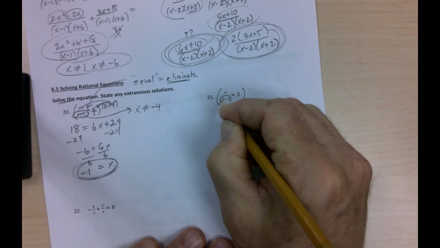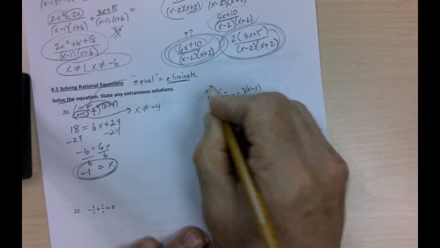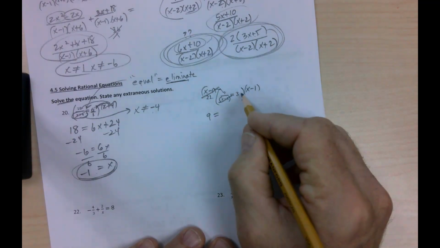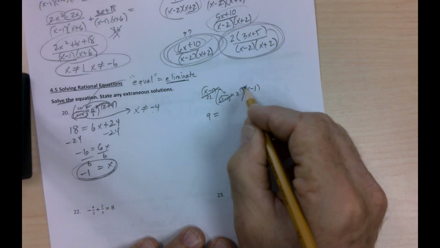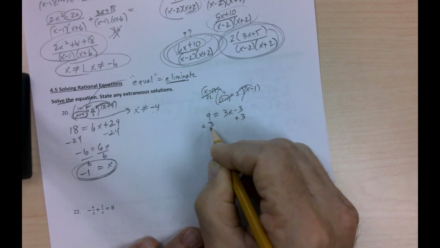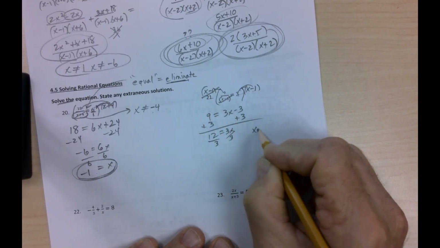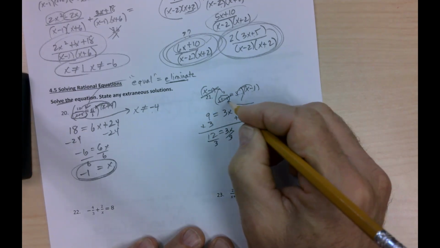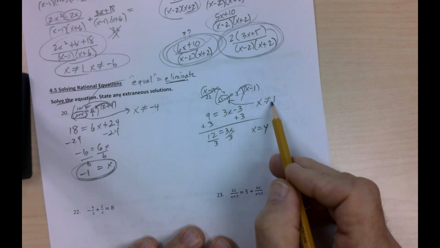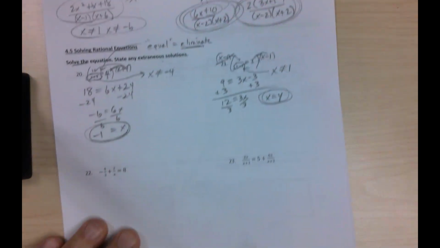Again, equals means eliminate. So I'm going to put that in parentheses, and I'm going to multiply this side by x minus 1 and this side by x minus 1. So when this hits this, they cancel. Just left with 9. When this hits this, nothing cancels, so you distribute: 3x minus 3. So I'm going to add 3, and I get 12 equals 3x. Divide by 3, and I get x is 4. From the very beginning, x cannot equal 1. But that's not a problem because we didn't get that. So there are no extraneous solutions.